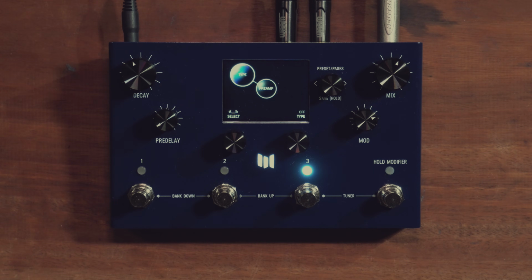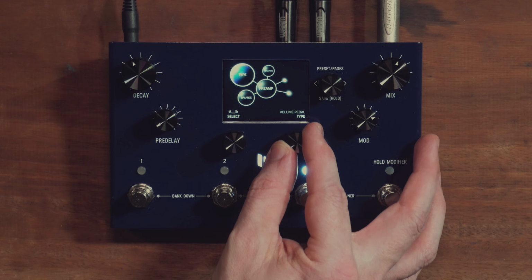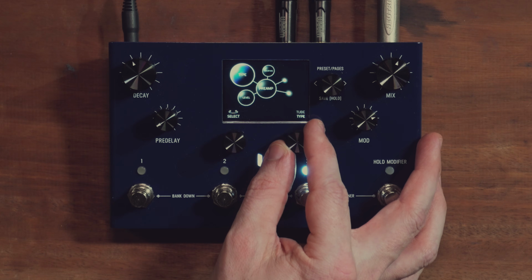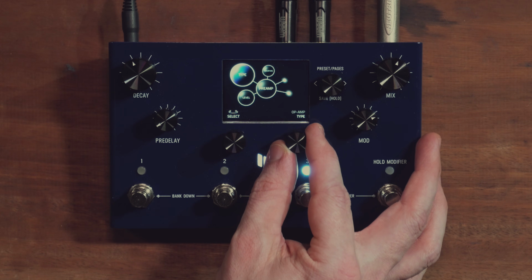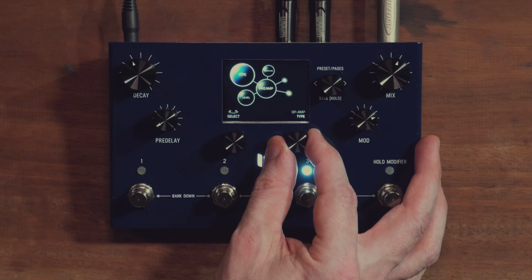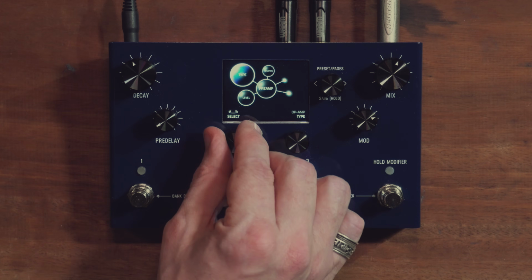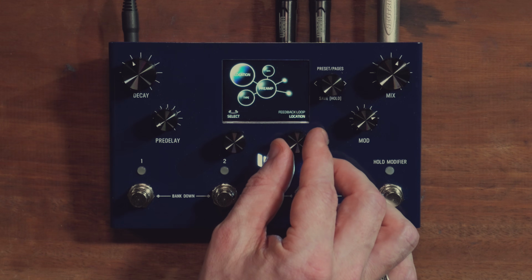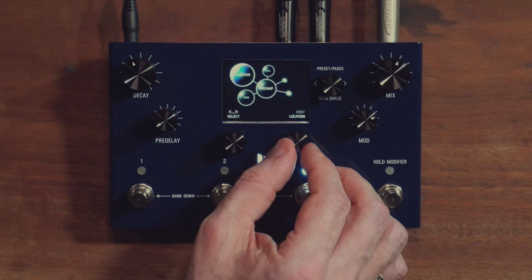Now, do you want some drive? Sure, of some sort. On the reverb? Okay, just on the reverb. Do you want tube, transistor, or op-amp? Op-amp. Op-amp, okay. And you want it only on the... Yeah, just like this cool growly room you're in. Gnarly room.